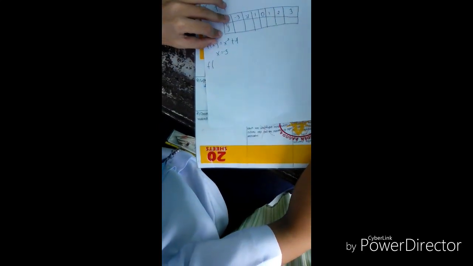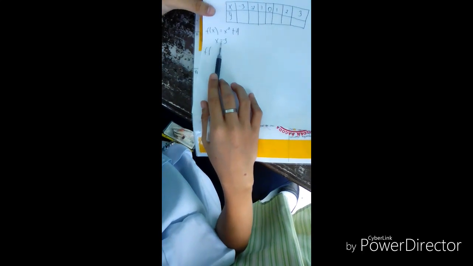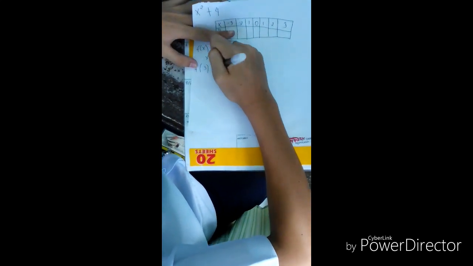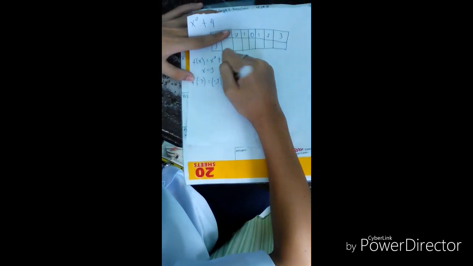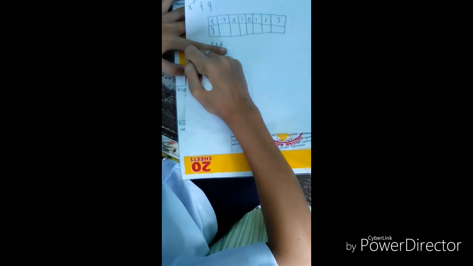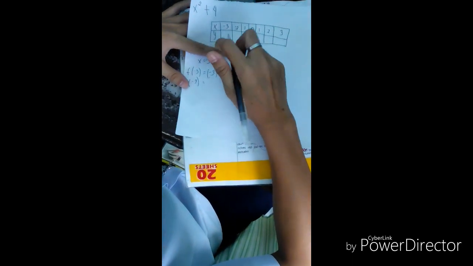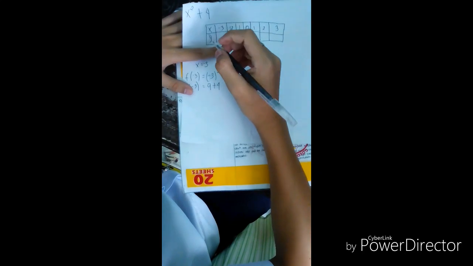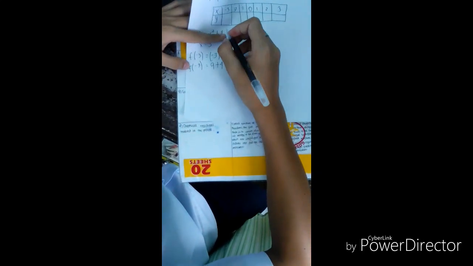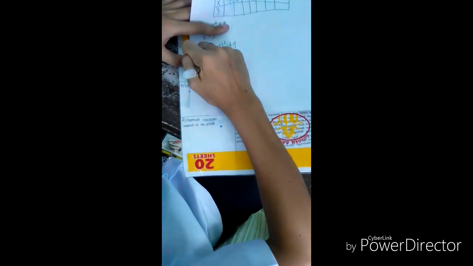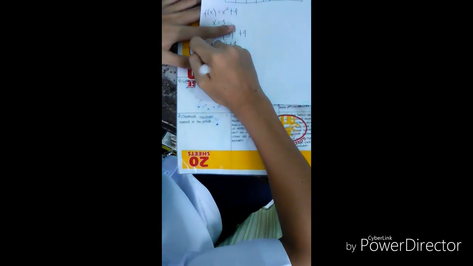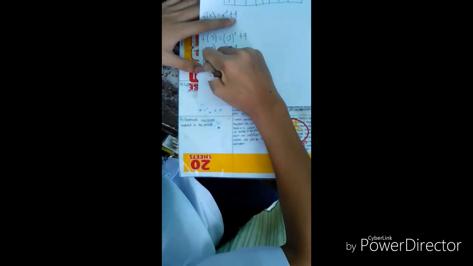f equals. Our x is negative 3, because in the given, x equals negative 3. So let's change this into f(negative 3) equals negative 3 squared plus 4. Then copy negative 3. Negative 3 times negative 3 is positive 9, plus 4, because negative 3 squared is 9. Next, copy: equals 9 plus 4 equals 13. So our final answer is 13. Let's put 13 here.